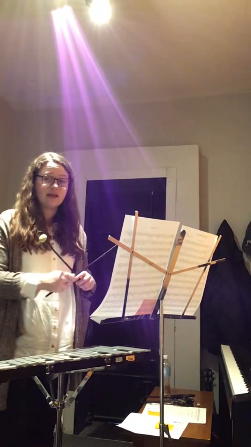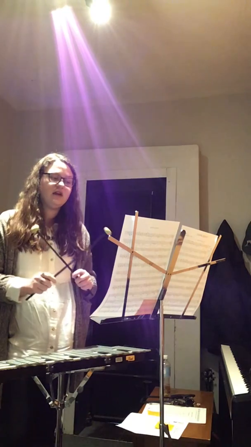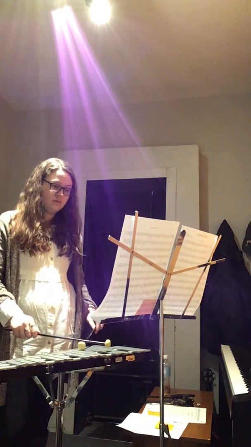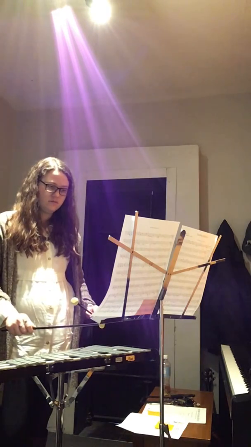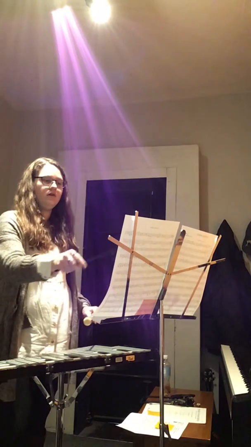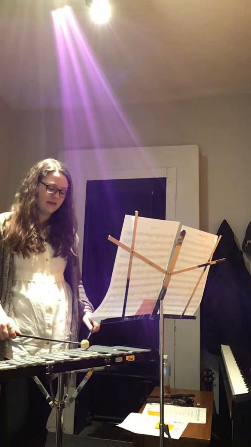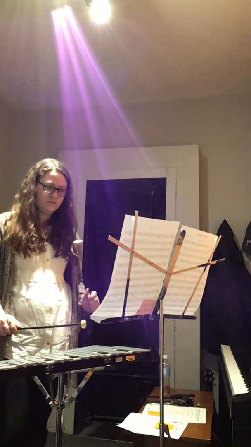Instead of an E flat, this one is going to be an E natural. Though we do have that figure earlier in the piece, this time around in measure 16, it should sound like this. Try that right now, measure 16.